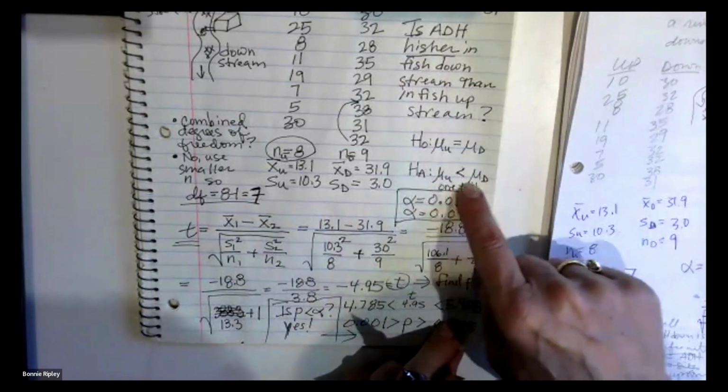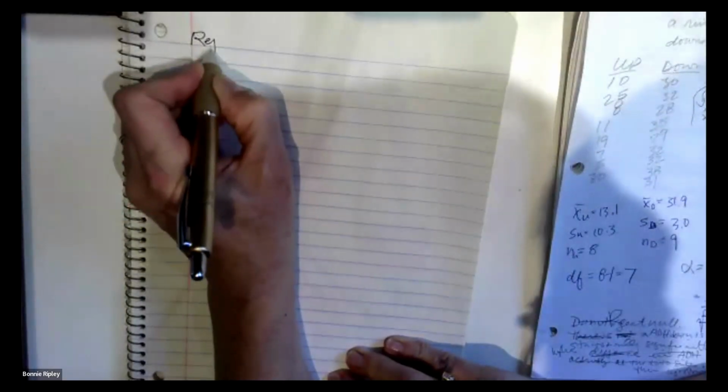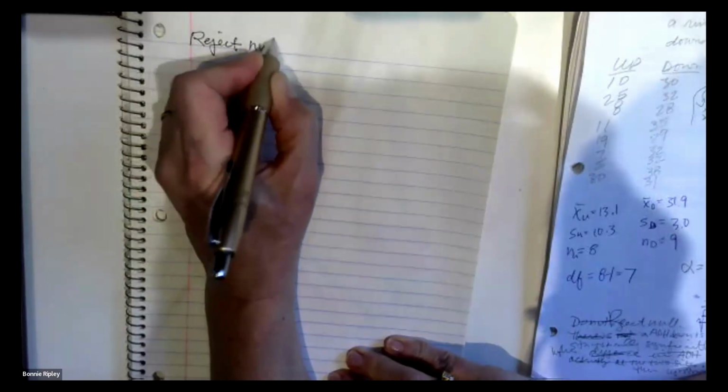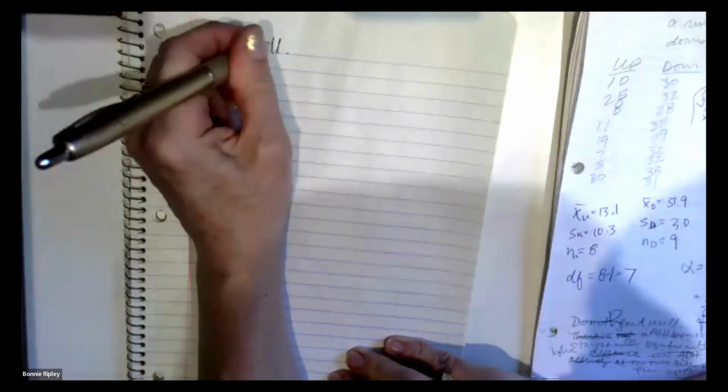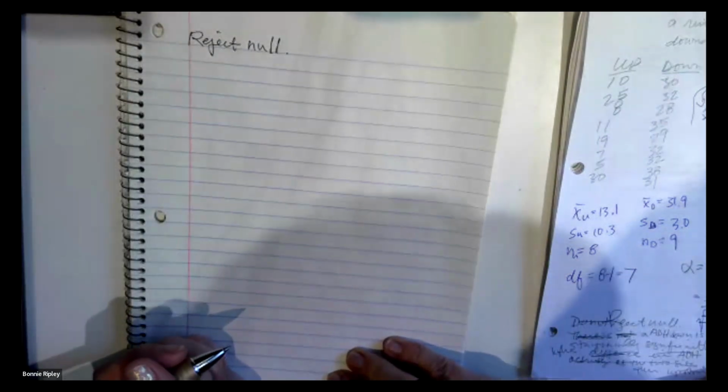In fact, we have found that there is a statistically significantly higher level in fish downstream than upstream. So that's going to look like, oh, we want to make sure we reject our null. That's our next step after is p less than our alpha. Yes, it is. We're going to reject the null.